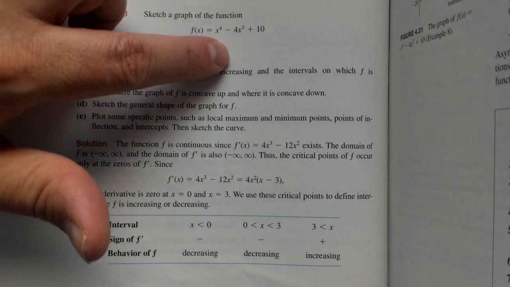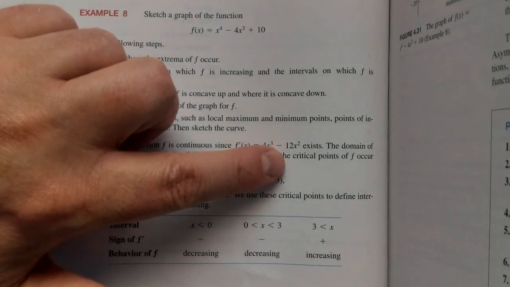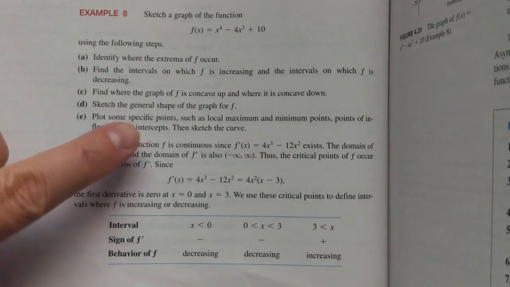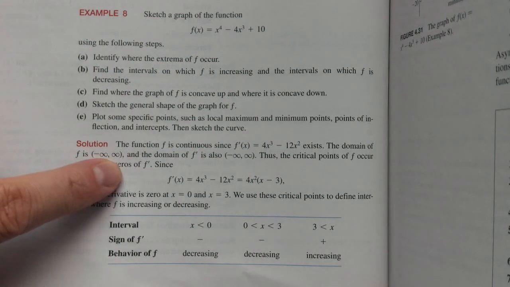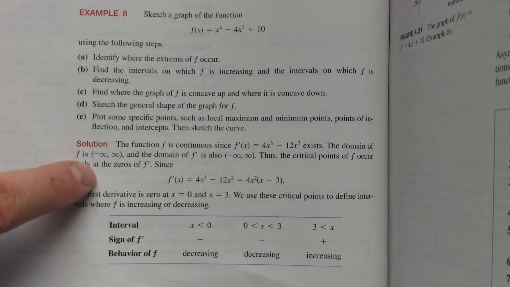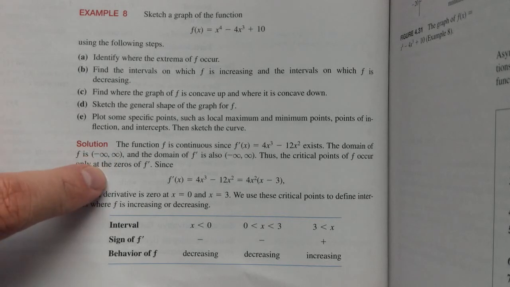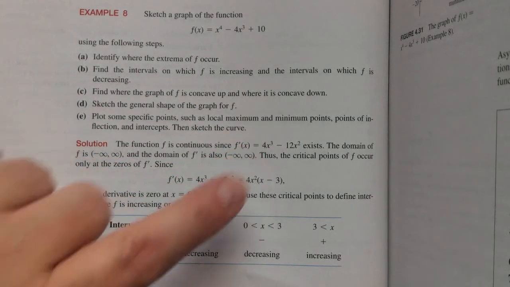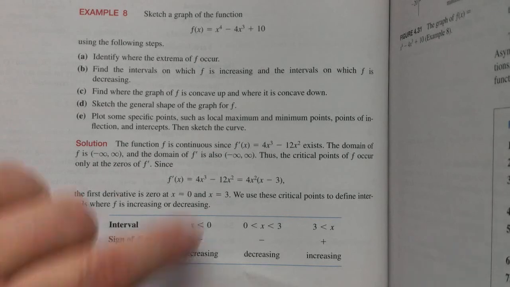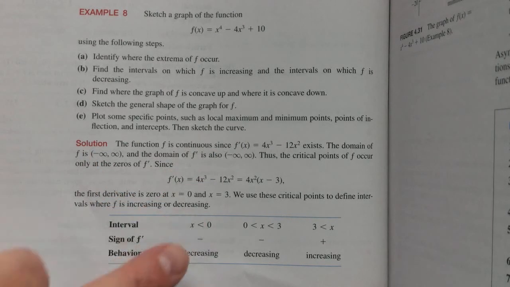Then you take your negative 4 times 3 and get negative 12 and decrease the power. That's your derivative. The domain of the original was all real numbers because all polynomials have all real numbers, and the derivative is also a polynomial, which is also all real numbers.